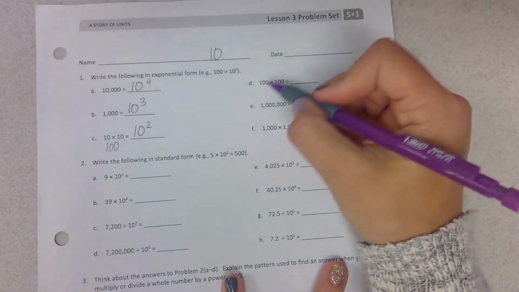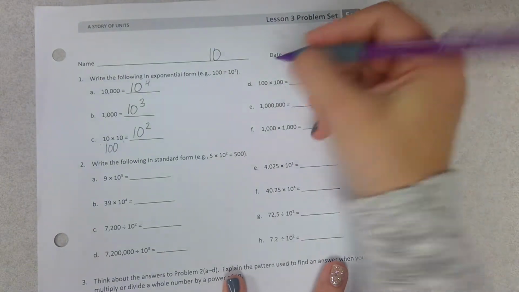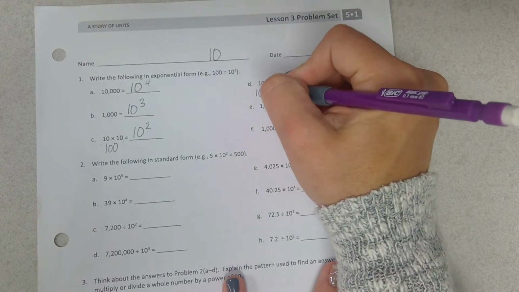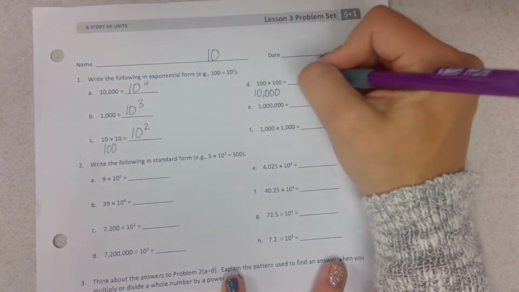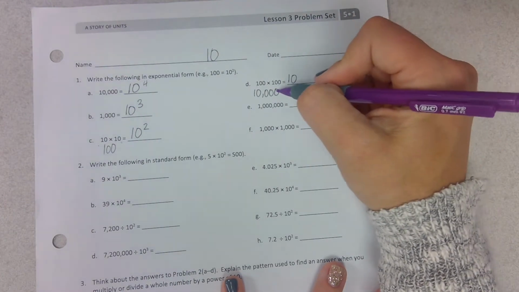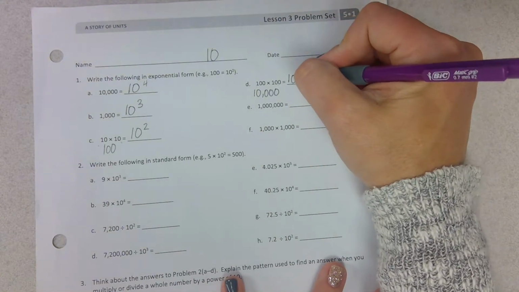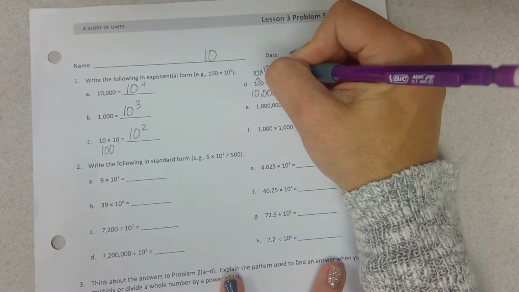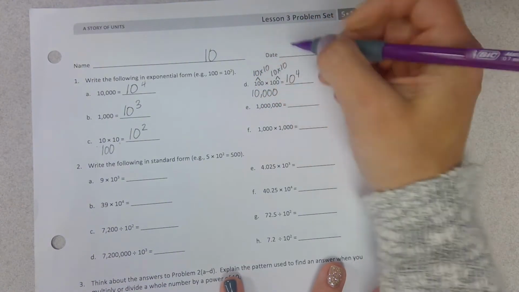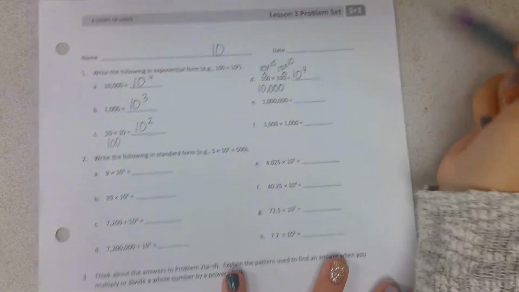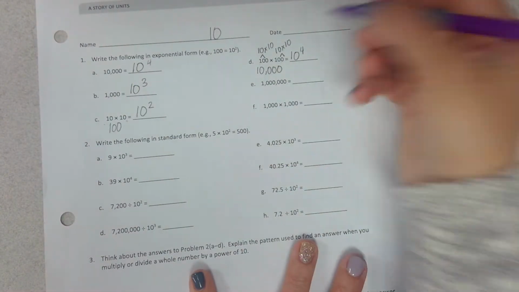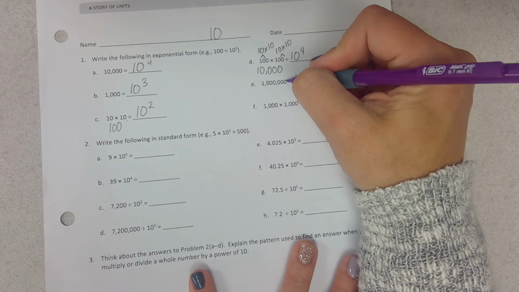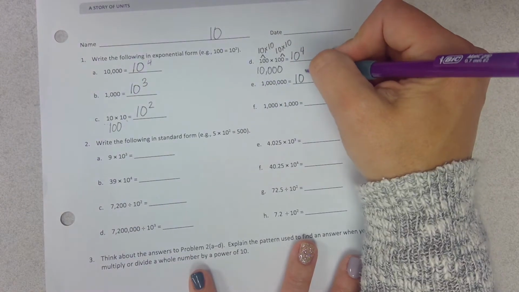If I do this, 100 times 100, I know that that's going to be 10,000. So it's going to be 10 to the 1, 2, 3, 4, 10 to the fourth. One thing you can also think about is that 100 is 10 times 10, and 100 is 10 times 10, and you can see that I've got 4 tens there. Okay, I've got a million. It's going to be 10 to the 1, 2, 3, 4, 5, 6, 10 to the sixth.